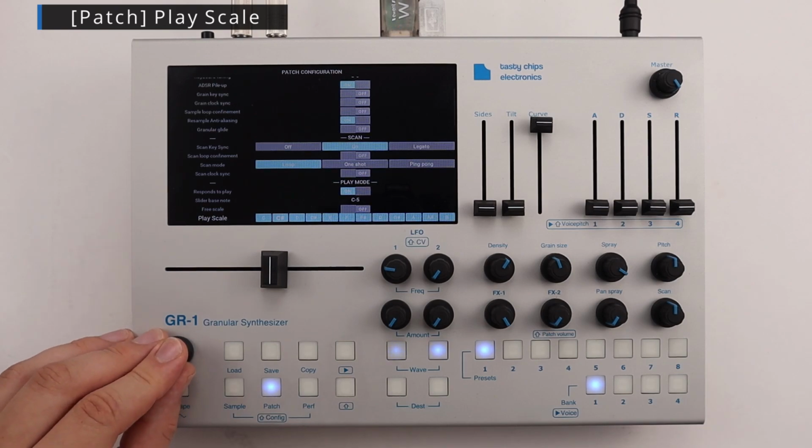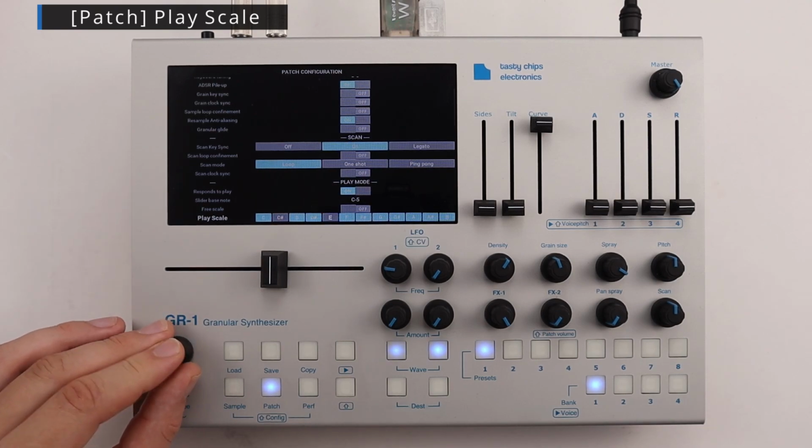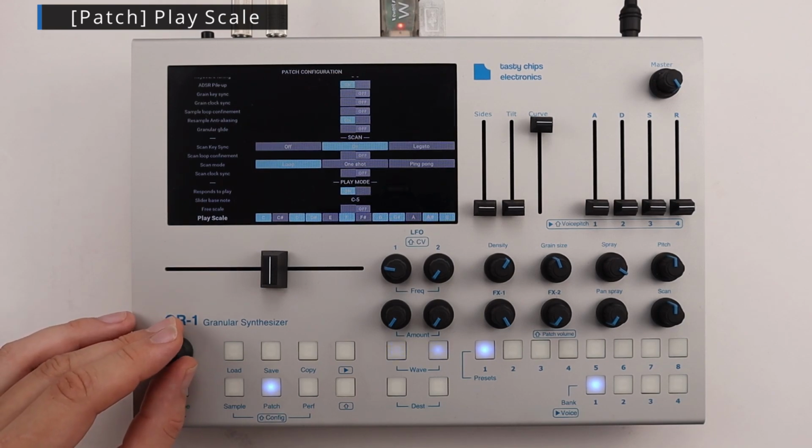Play scale lets you set the scale on which the voice pitch sliders will quantize their pitches. Any notes that are grayed out will be ignored.